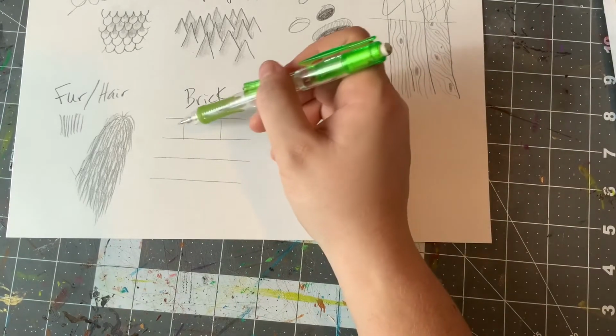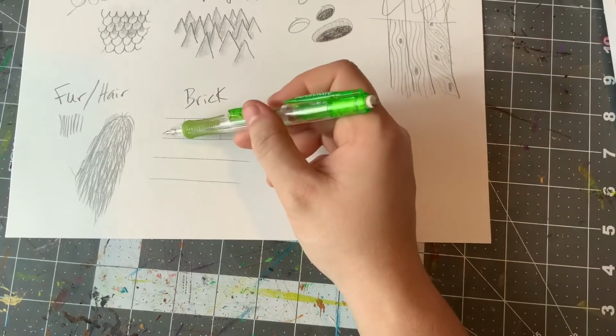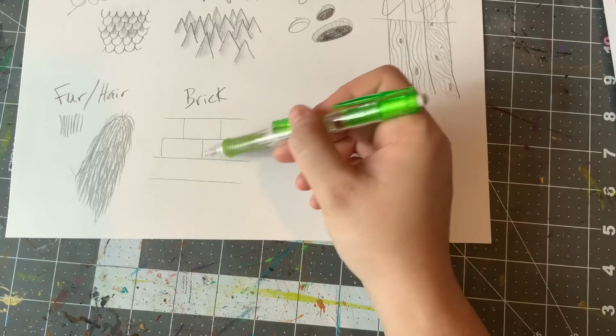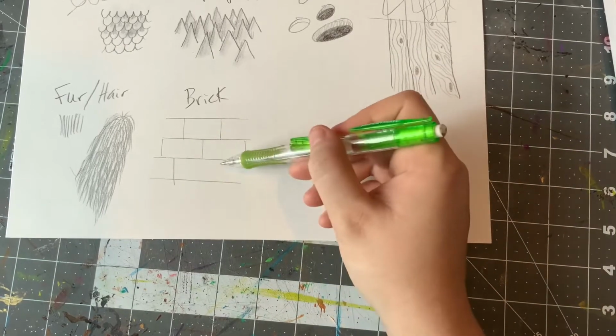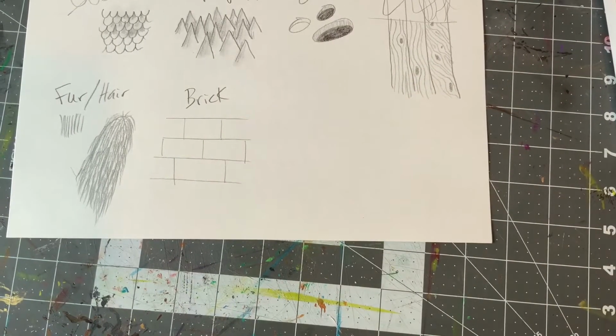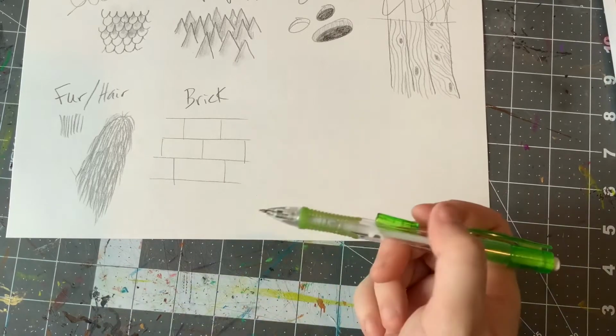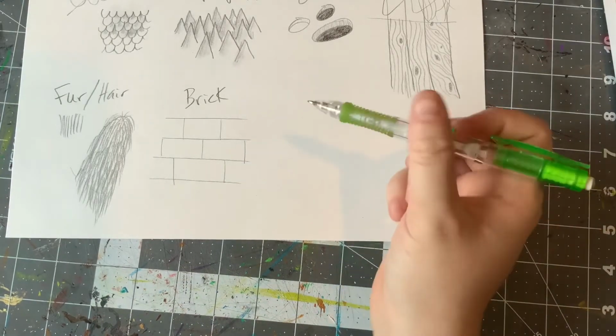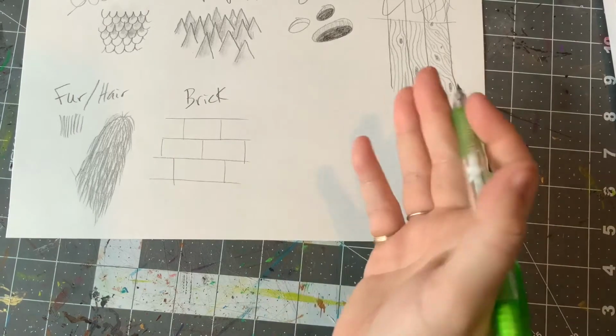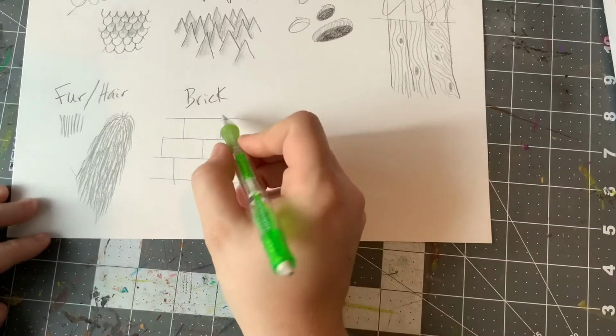So if I think my top row's here, and I see one brick in the middle and two halves, my next one, I go from the middle of each before. Middle, middle. So they're always lining up opposites. Now, that's the basics, but that doesn't look very good like a texture right now. That's just lines. So we want to add some more details to these.